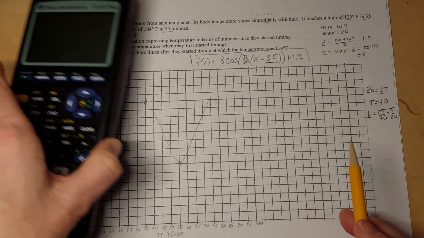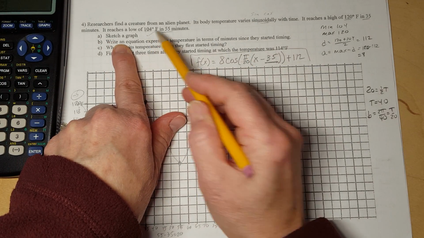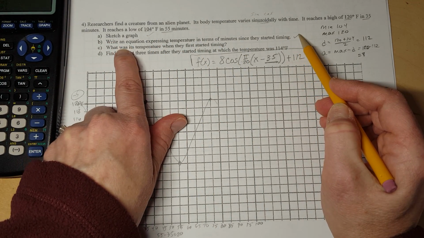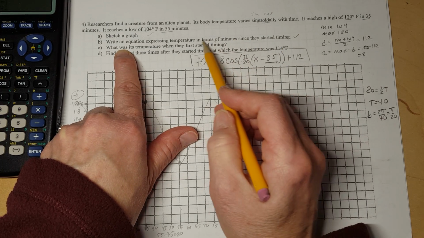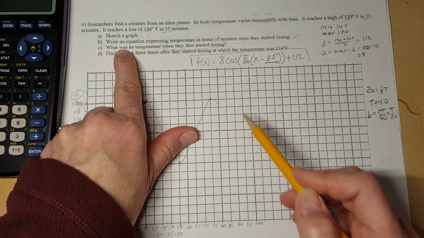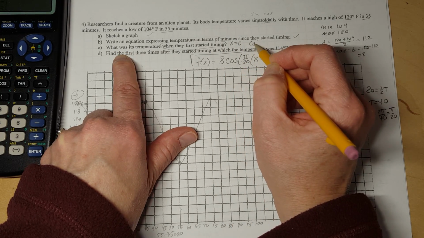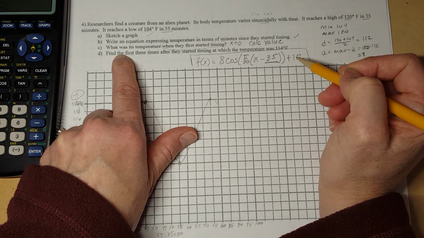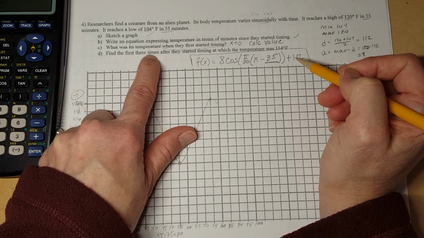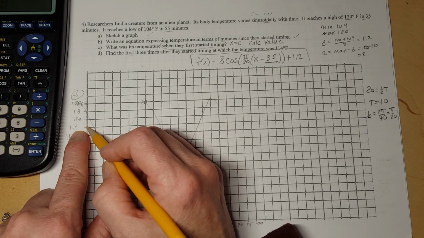So if we plug that into the calculator, we've graphed it and written the expression for the temperature in terms of time. Then we want to know what the time and temperature were when they first started timing. That means when x is 0, what was the y value? So we can do a calc value and plug in when x is 0. Then it says, find the first 3 times after they started timing in which the temperature was 114. So here's the 114 line.